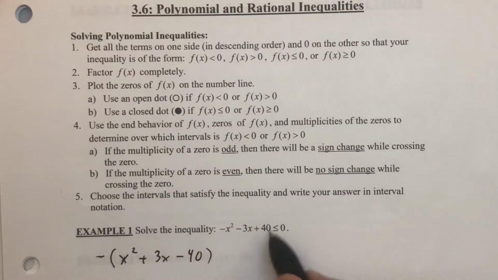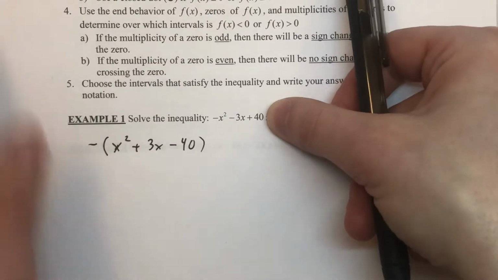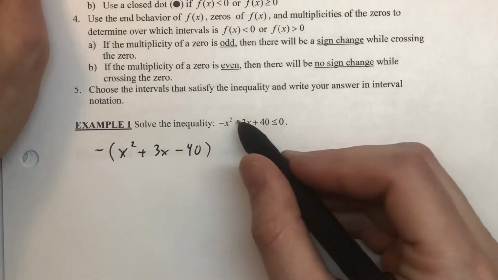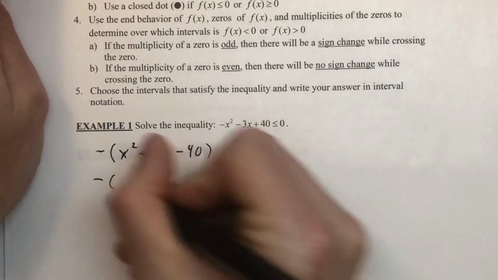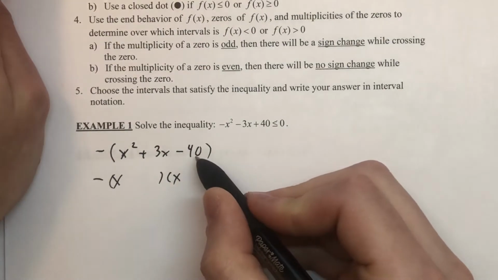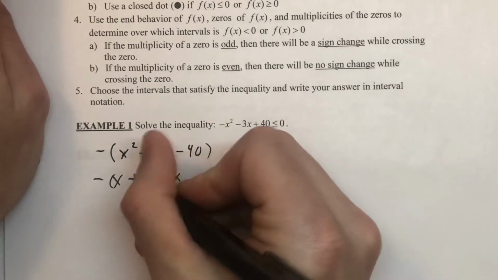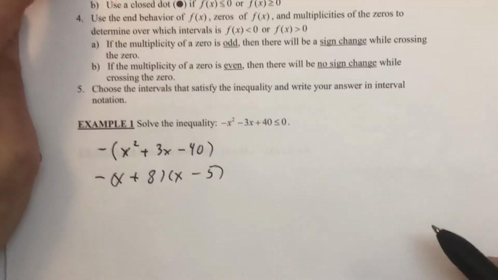And notice I'm not going to even worry about this inequality. I ignore it for the rest of the problem until I get to effectively my final answer. I just work with this. So the negative's factored out, and then this thing does happen to factor, so that's convenient. We just need numbers to multiply to negative 40 and add to positive 3, so that would be a positive 8 and a negative 5. And that's basically step 2.